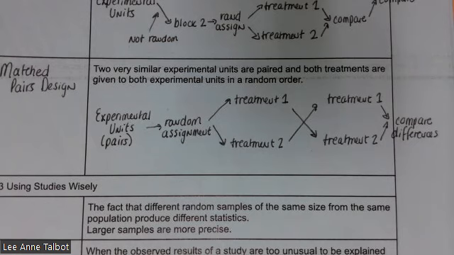There's another one in the book where they had a plot of land and gave one fertilizer to one bit and another fertilizer to the other bit. Since there wasn't anything like shade on one side or the other, you could call that matched pairs. Anyway, you'll see. You'll see.